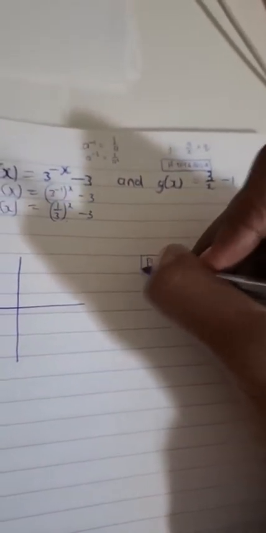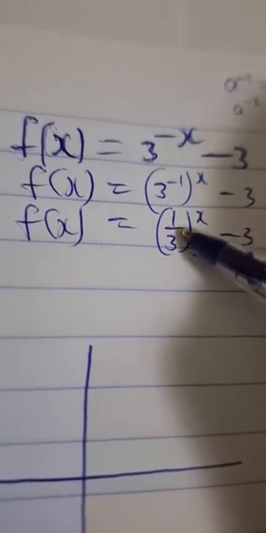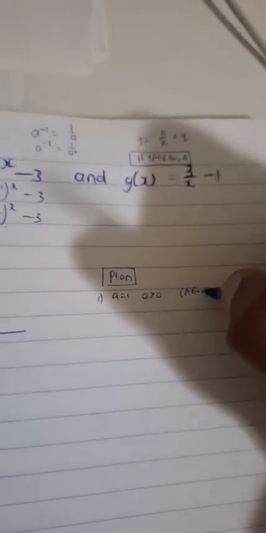So for each function I like planning, making sure that we have a plan in place. So step number 1, you look at the function. You can see here there's a number, 1. You cannot see it, but it's multiplied to this 1 over 3, which is the b value, and it's raised to the power x. So our a value here is 1. So a is greater than 0. That means our function will be found above the asymptote.